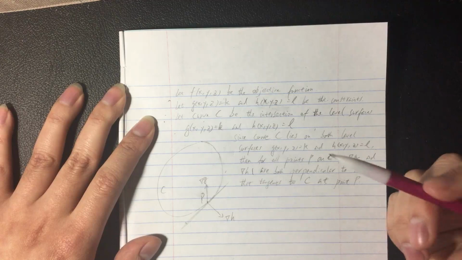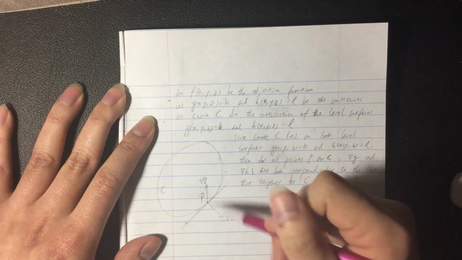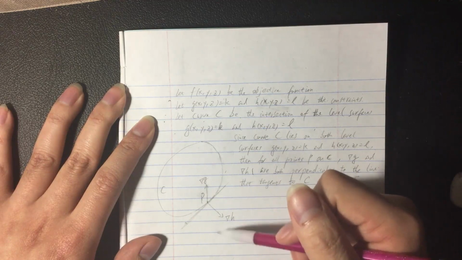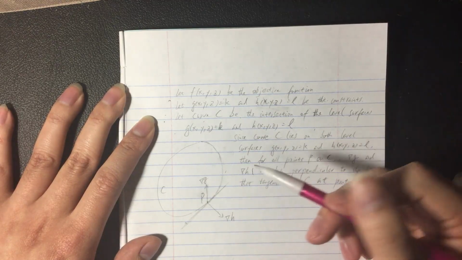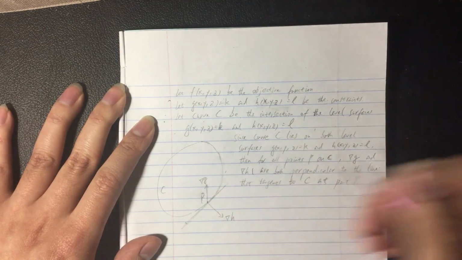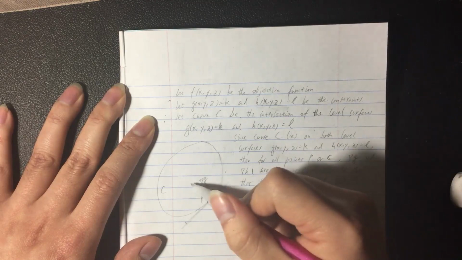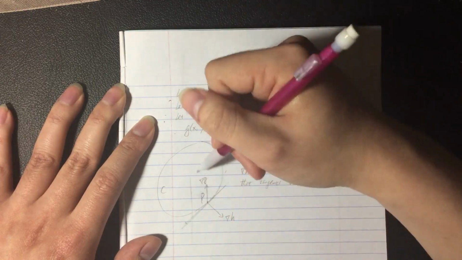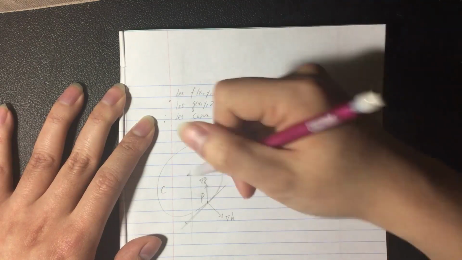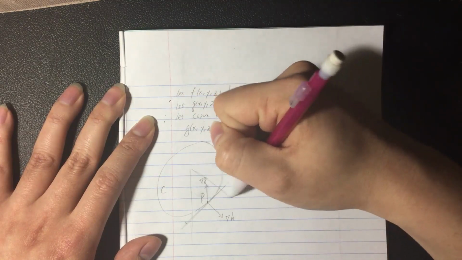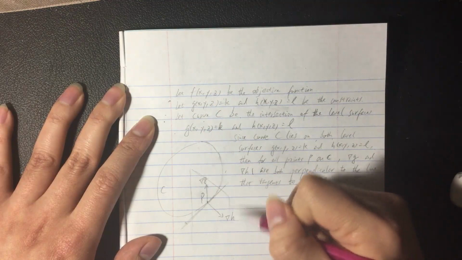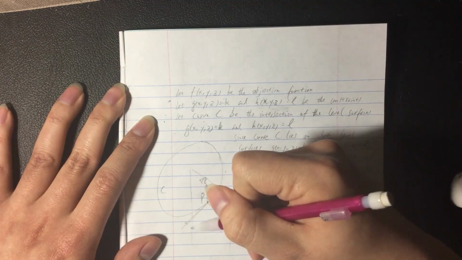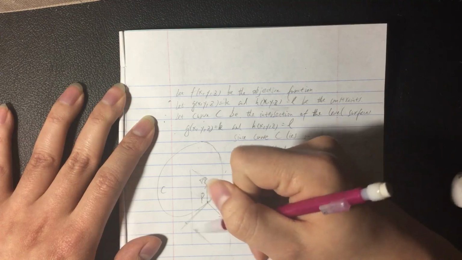And we know that two vectors determine a plane. So we have two vectors, and they determine a surface. These two vectors determine a plane that is perpendicular to the tangent line.